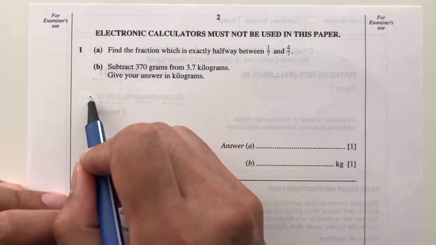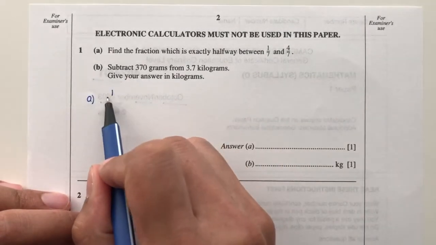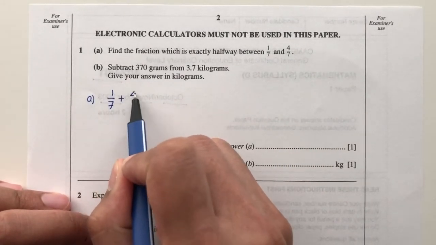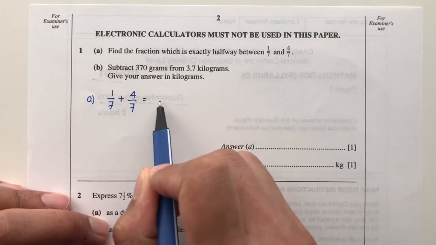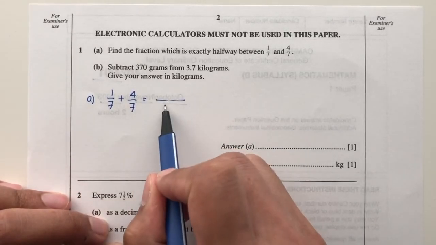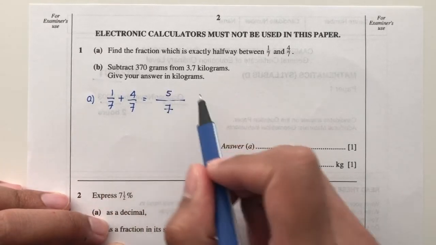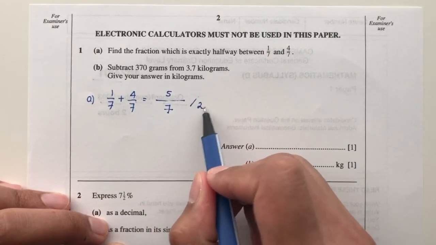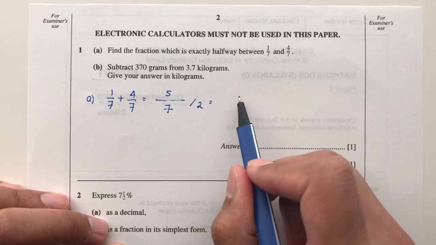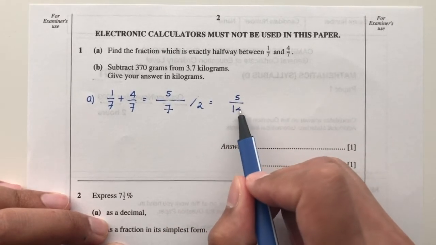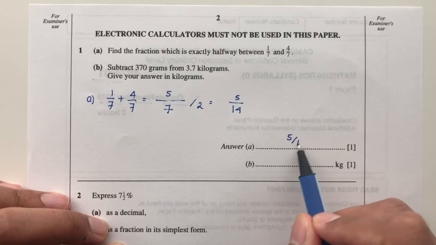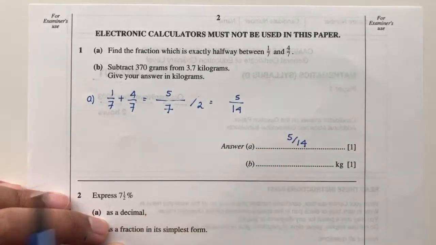So what we do is we first add them. So 1 over 7 plus 4 over 7. In this case they have the same base, we don't need to do anything. And the top we can just add them, so 1 plus 4 is 5. And now we have to divide by 2. Dividing by 2, that will be 5 over 14 for the fraction exactly halfway between these two.